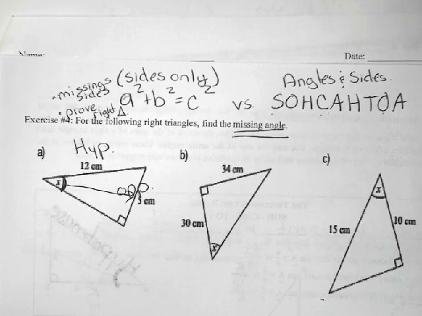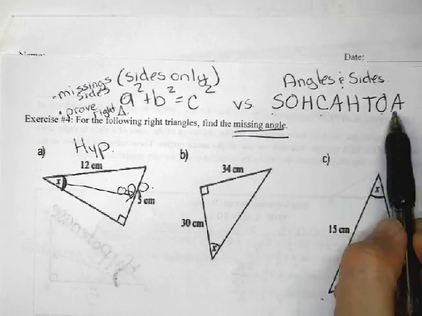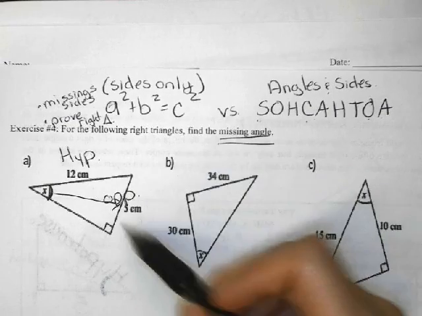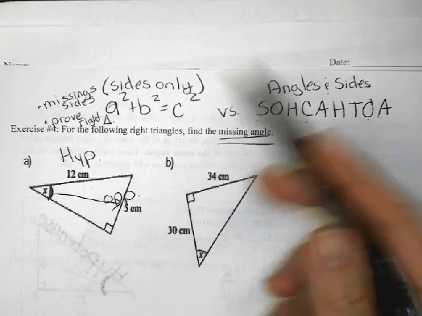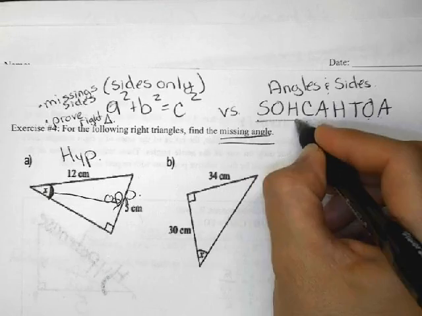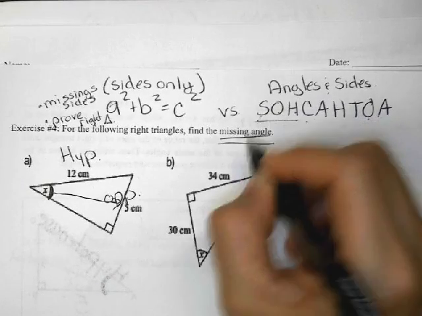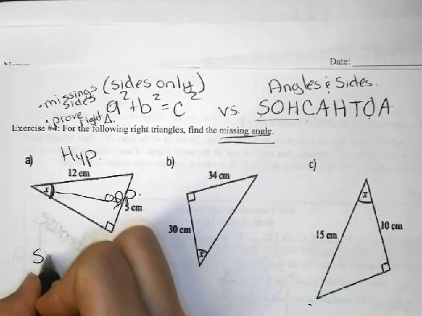Wait, I forgot what the rule is. It's up here, I rewrote it up here. Is it SO? How do you know it's SO? I don't have an A. I have the opposite and the hypotenuse, which alerts me that I'm using the SO. So I'm using sine.